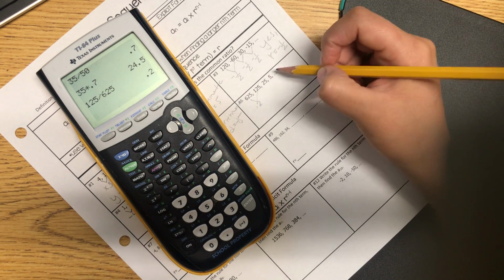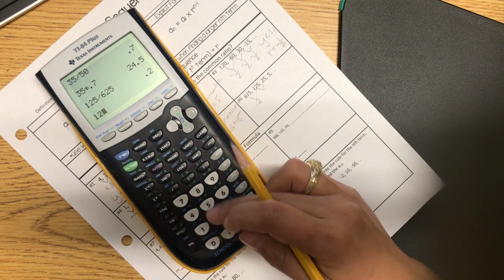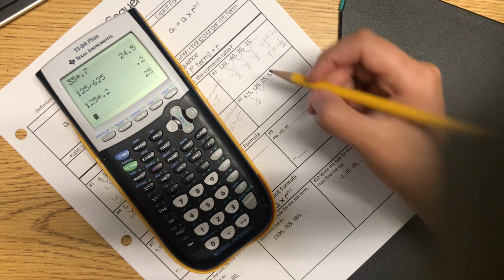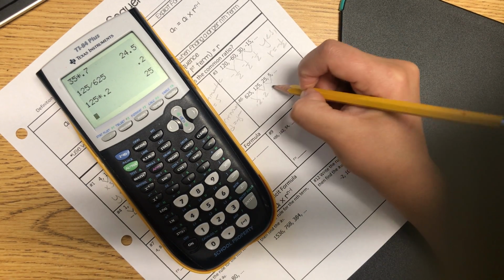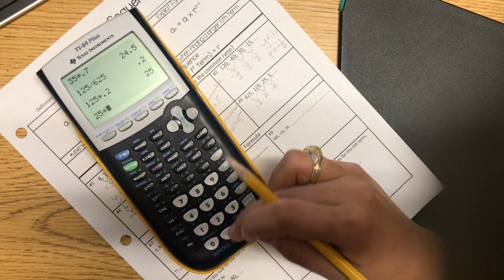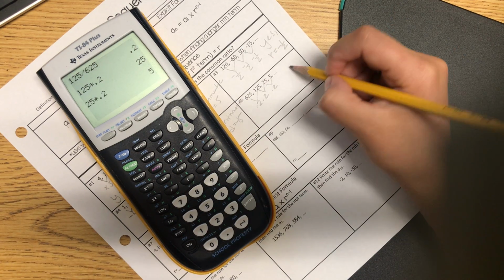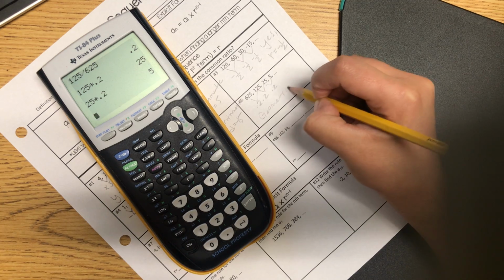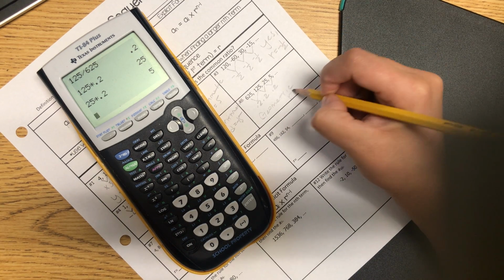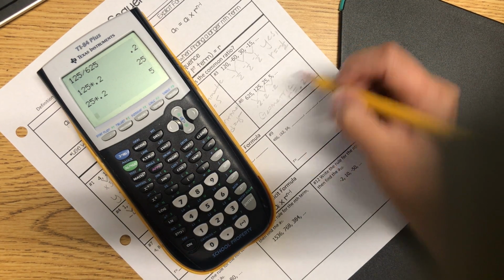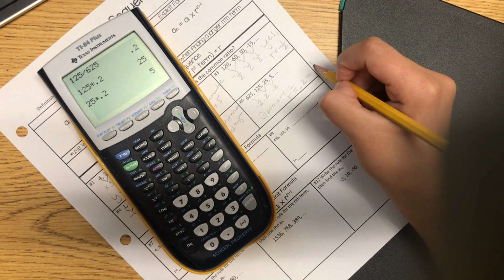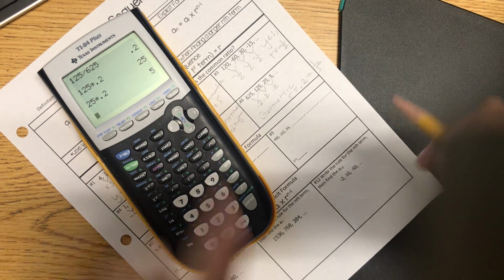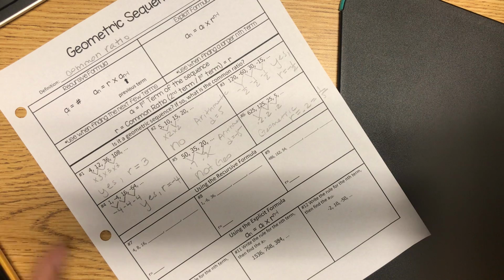Well, let's double check. Is 125 times 0.2 25? It is. Is 25 times 0.2 5? It is. So this is a geometric sequence because I'm multiplying by 0.2, and my ratio would be 0.2, or if they convert it to a fraction, would be 1/5. So you got to be prepared for either decimal or fraction.